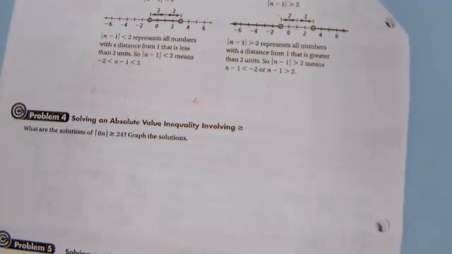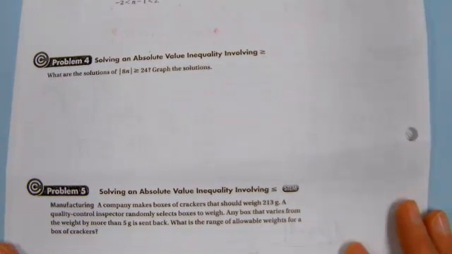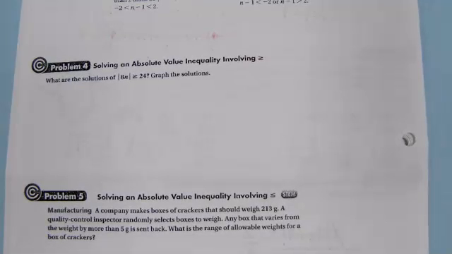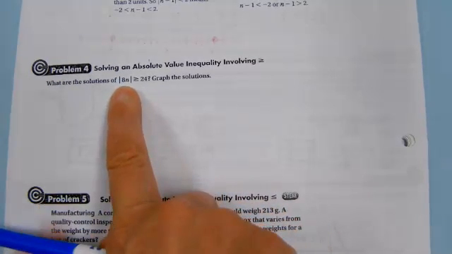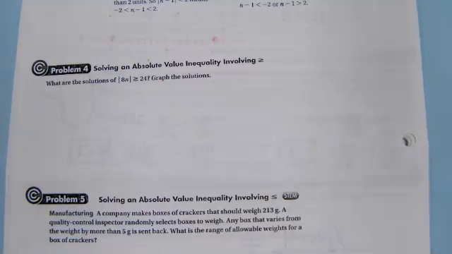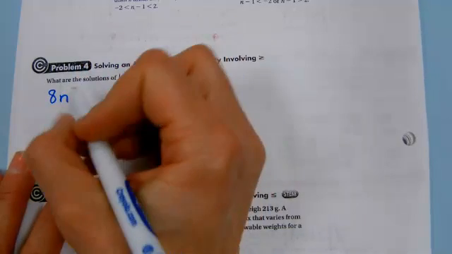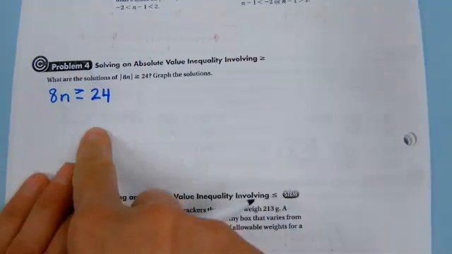Okay, so problem 4 says, oh, that's really hard to see. You guys can see that here, yeah? Pretty okay? All right, I think once it zooms, it will be okay. All right, so you've got the absolute value of 8n is greater than or equal to 24. So what we've got is everything inside of our absolute value symbols, so that means we're going to split it right away to solve it. So we're going to put 8n is greater than or equal to 24. We're going to solve that in a second.